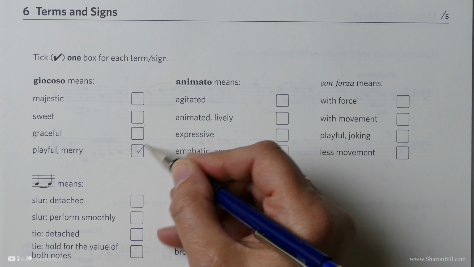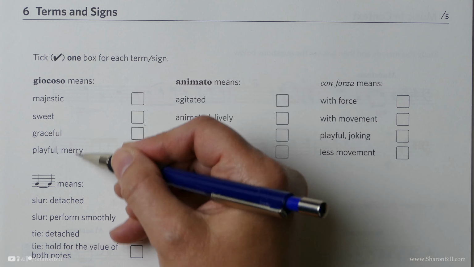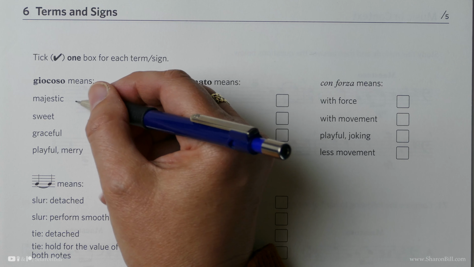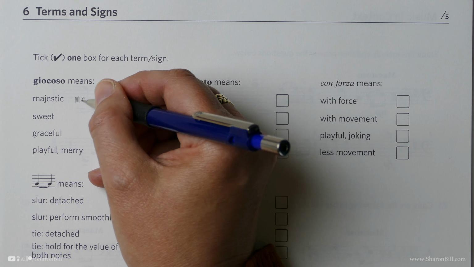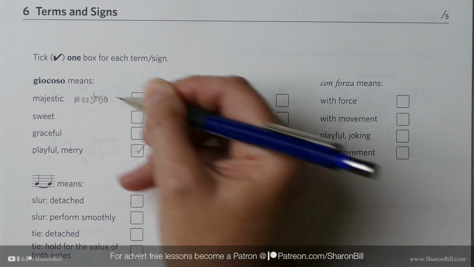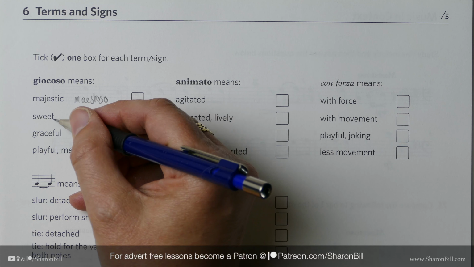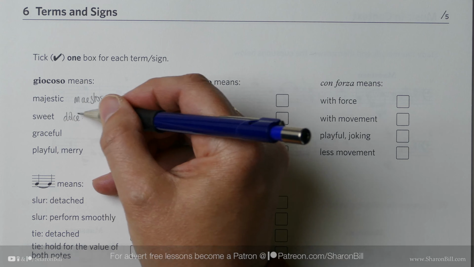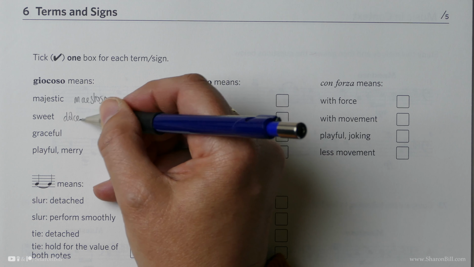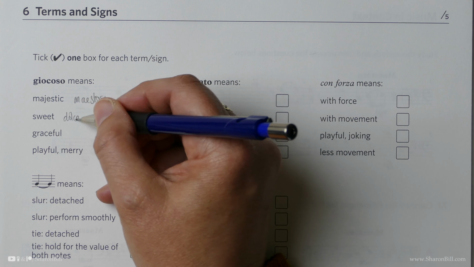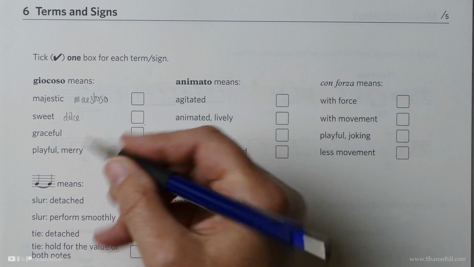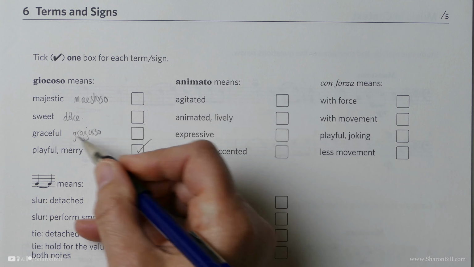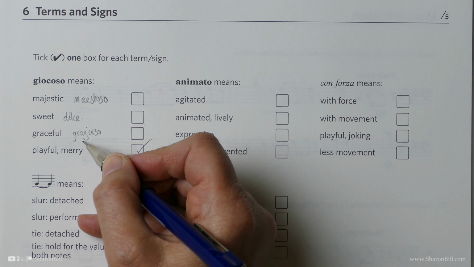So we know that. However, let's just go ahead and give all of these their proper Italian terms. So majestic is maestoso. It's also a good opportunity to practice your spellings. So there's maestoso. Now, sweet is dolce. That's way back from grade 1. And I remember that because the Italian dolce is like a little sweet pastry, and also it sounds kind of sweet, dolly kind of thing. And then graceful is grazioso, which isn't too difficult to remember. We can see the word association quite clearly there.